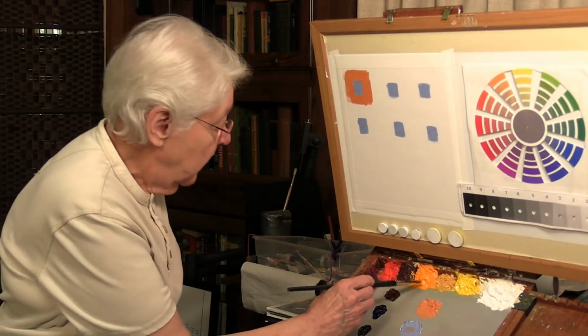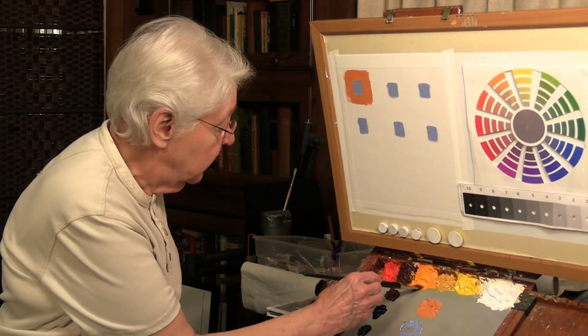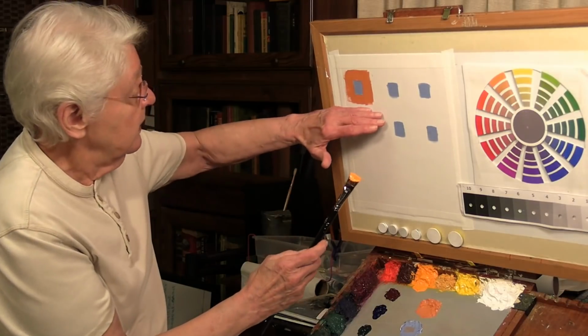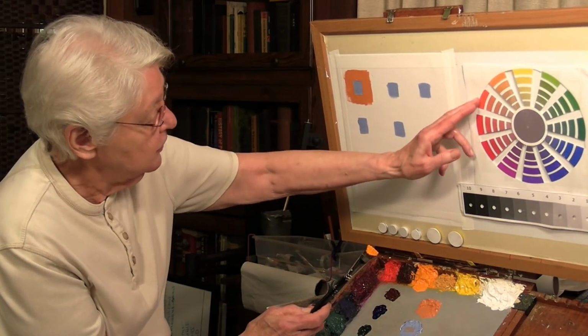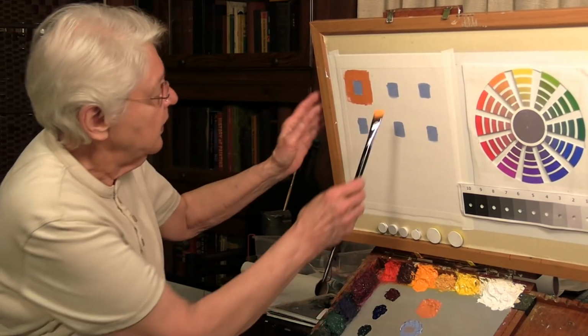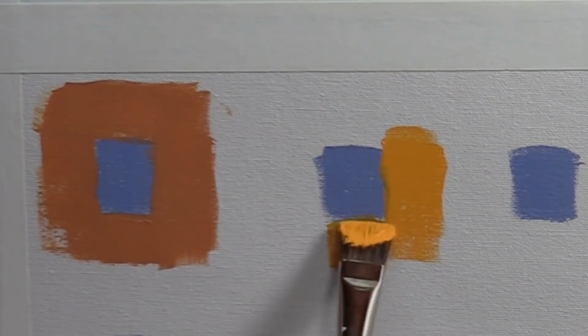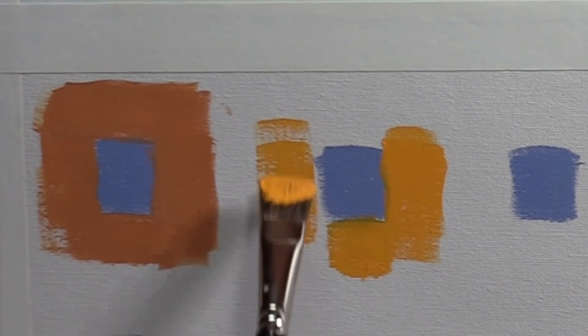But then a hue that is made of another color, in other words, an analogous color to a complement, can also neutralize. So let's just put this here beside it and see if you see any difference.